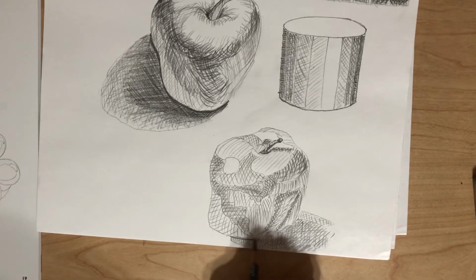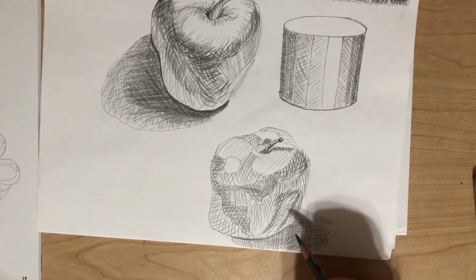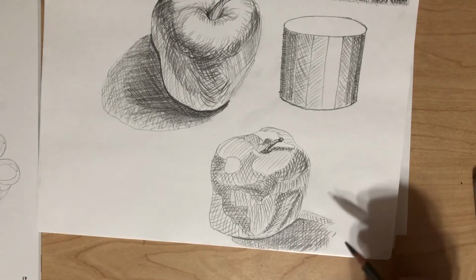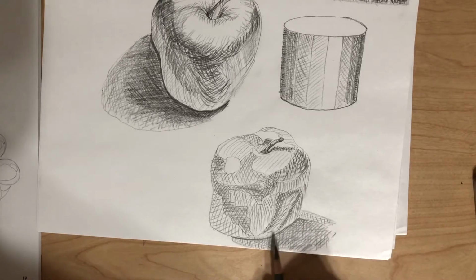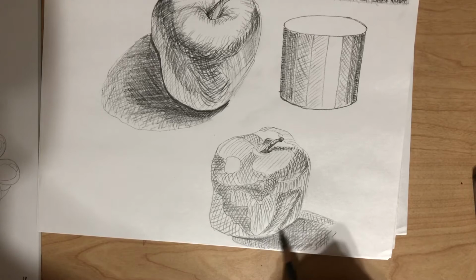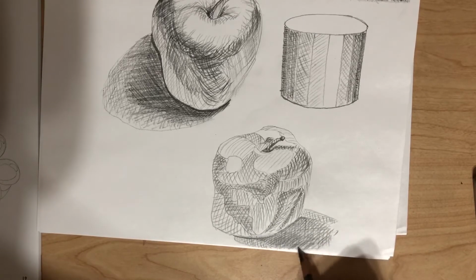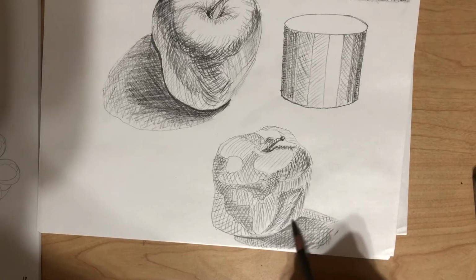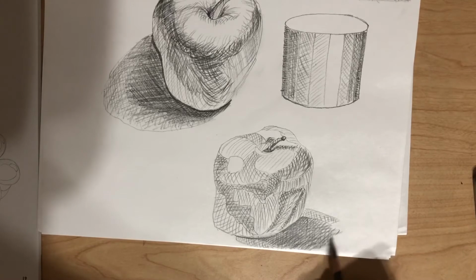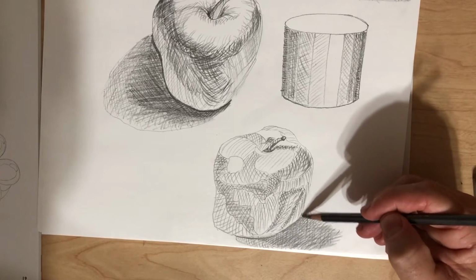This edge of the apple down a little bit more. And I want to do some more cross hatching on this part of the shadow. This can be a little darker now too.